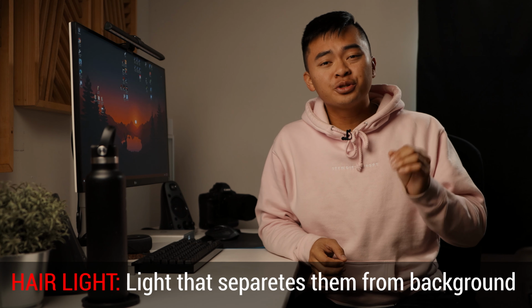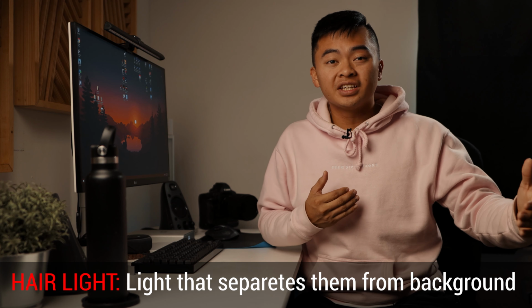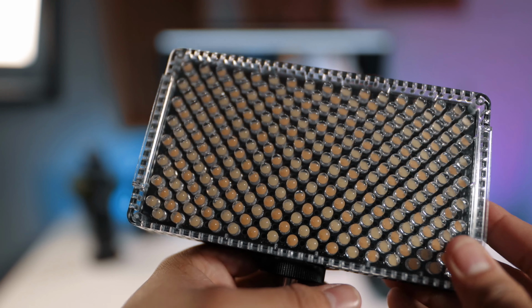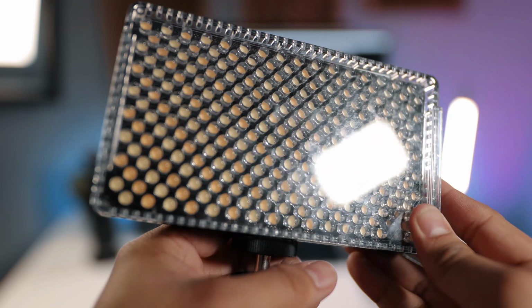So next is my hair light. This is the light that is usually behind the subject, which is in line with the key light. It doesn't need to be a powerful light, but it does need to be aimed at the back of the subject so that it helps separate the subject from the background. And personally, I like to use a hard light, which means that it is not being diffused, as my hair light. And it's now separating me from the white wall that's right behind me.